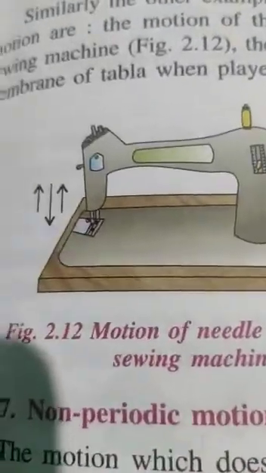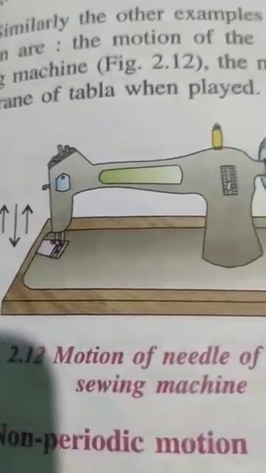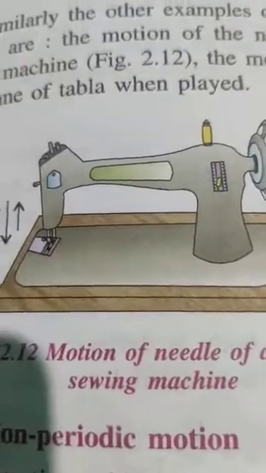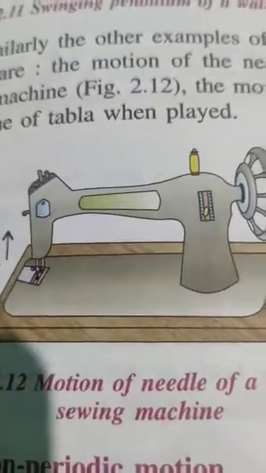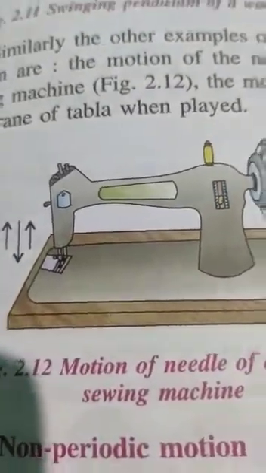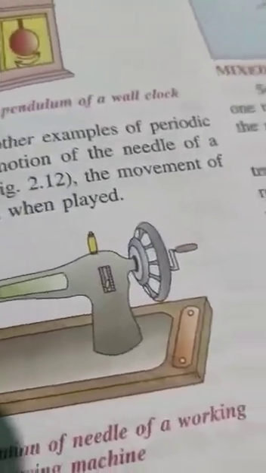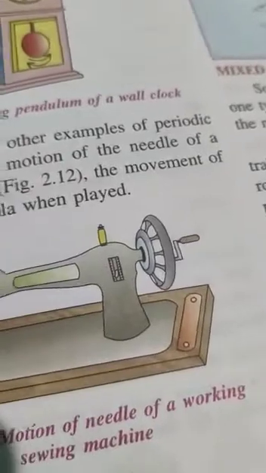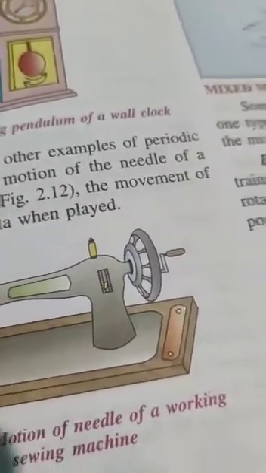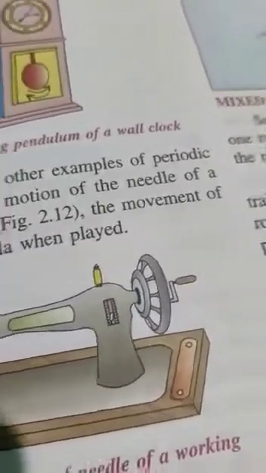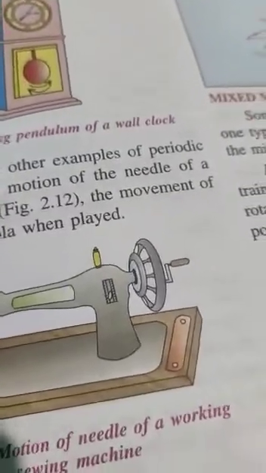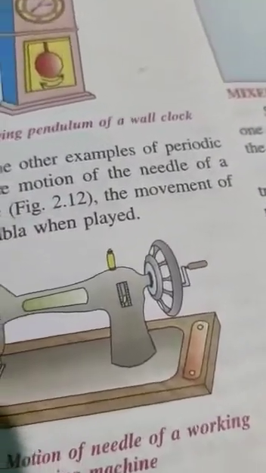What is mixed motion, children? Mixed motion, you can say multiple motion. If a body exhibits more than one type of motion, meaning at one time you can see rectilinear motion or curvilinear motion, at the same time, then such motion is called multiple motion.